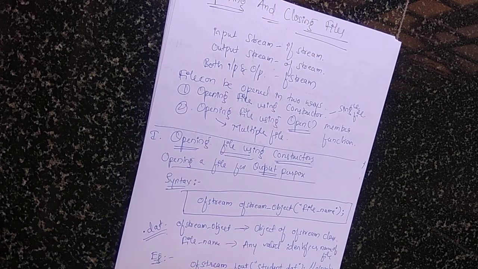Mainly, you can open your files for two purposes. One is for output purpose, another one is for input purpose. When you are opening your file for input purpose, you have to use the ifstream class and its particular object. And when you are opening your file for output purpose, you have to use the ofstream class and the object of your ofstream class. So I had given you the syntax and example for both.